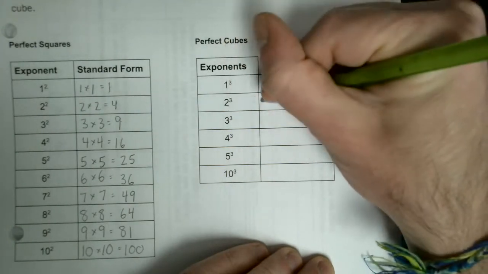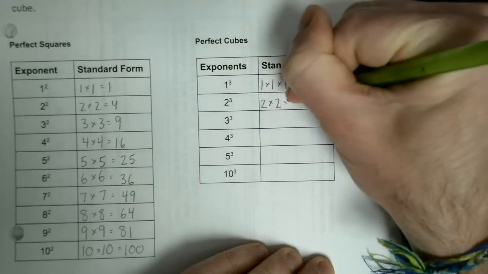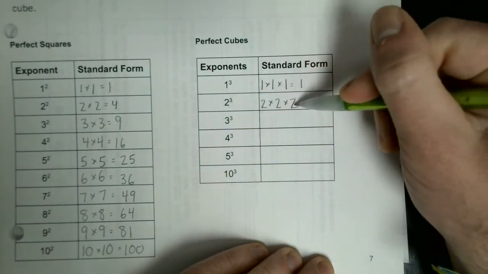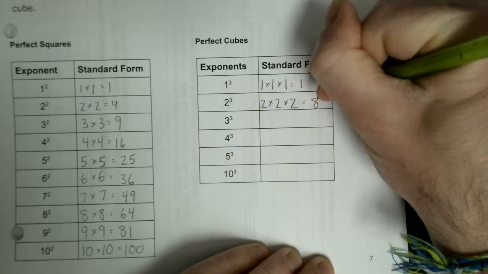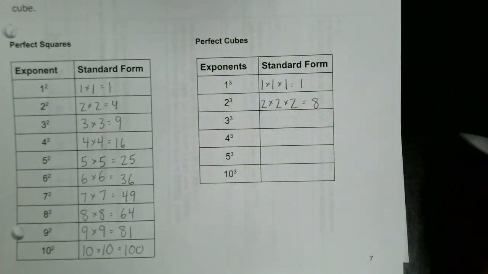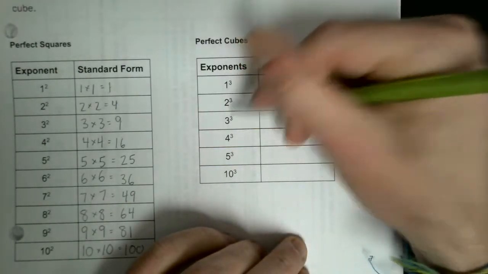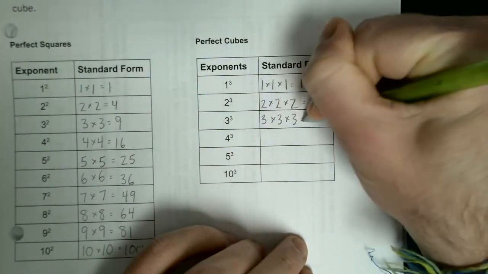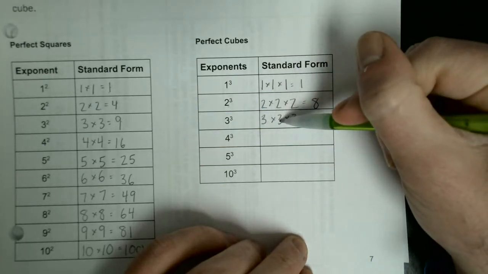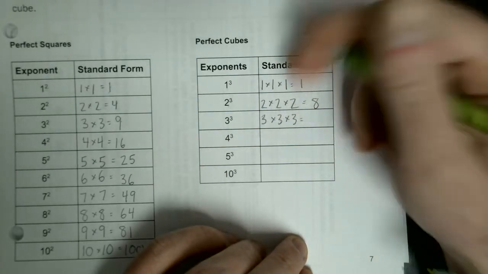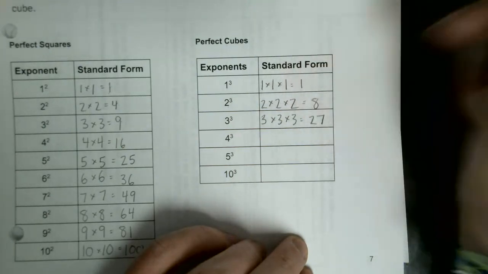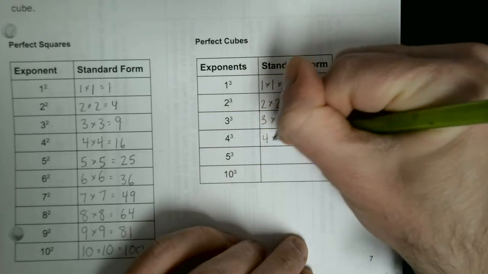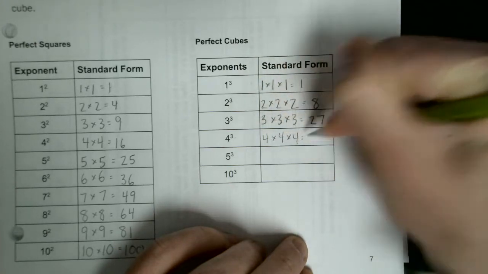2 cubed is 2 times 2 times 2. Well, 2 times 2 is 4, times 2 would be 8. So 8 is a cubed number, because you can get to it using 2 cubed. 3 cubed means 3 times 3 times 3. Well, 3 times 3 is 9, times 3, 9 times 3 is 27. Another cube, nice. 4 cubed, 4 times 4 times 4.